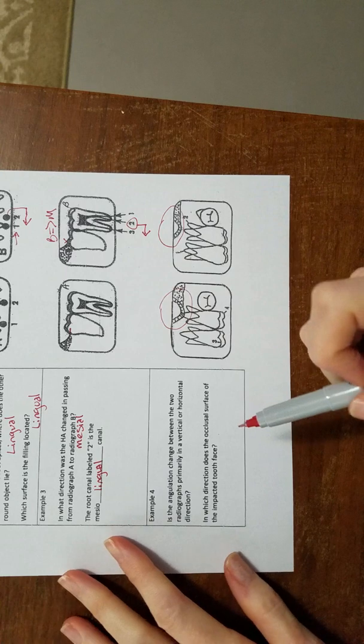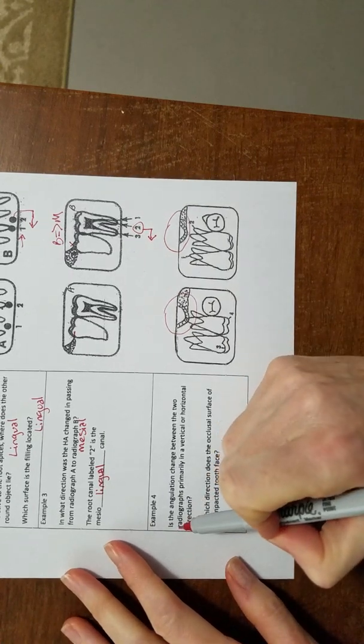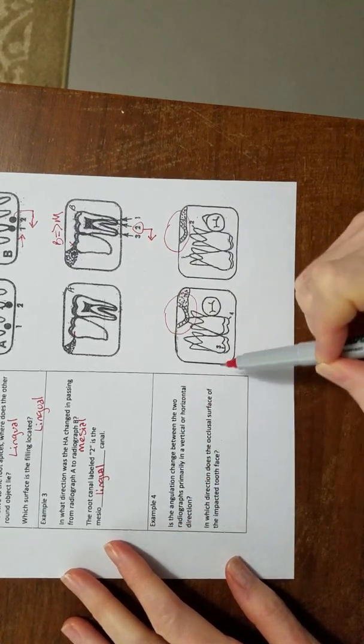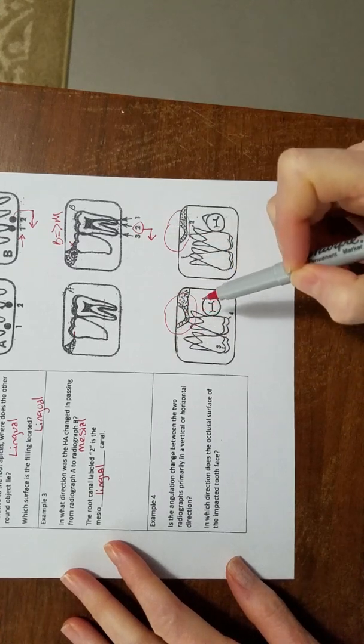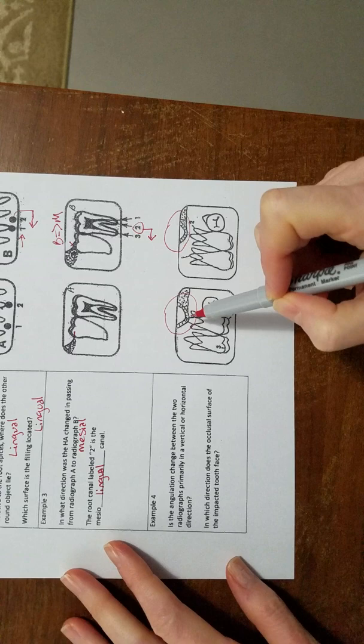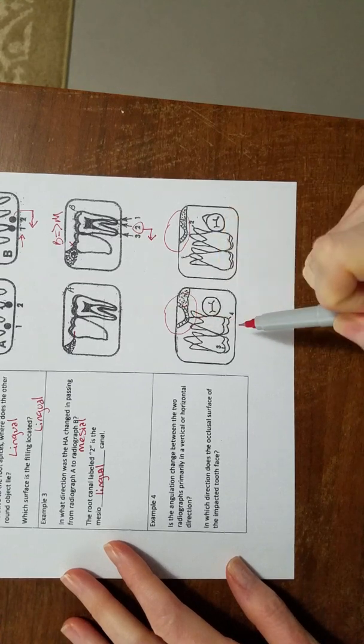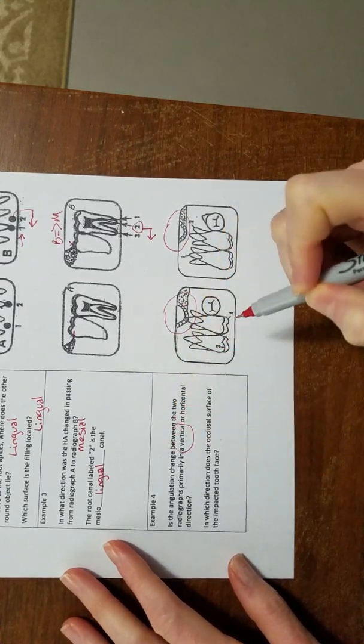So example number 4 is: was the angulation changed vertical or horizontal? Like we said, the zygomatic process went up, and we know that is a buccal landmark. And so if it went up, it was changed in a vertical direction.